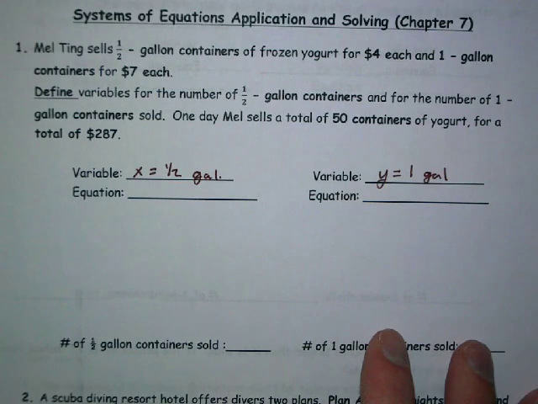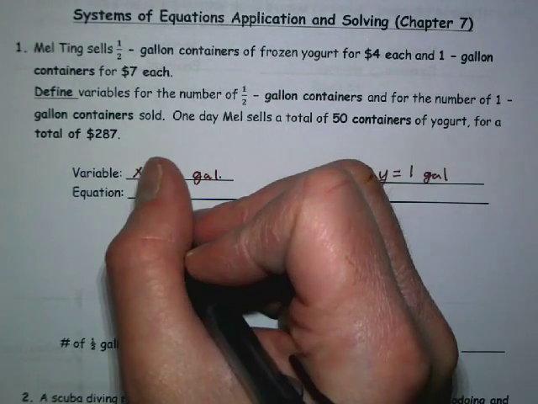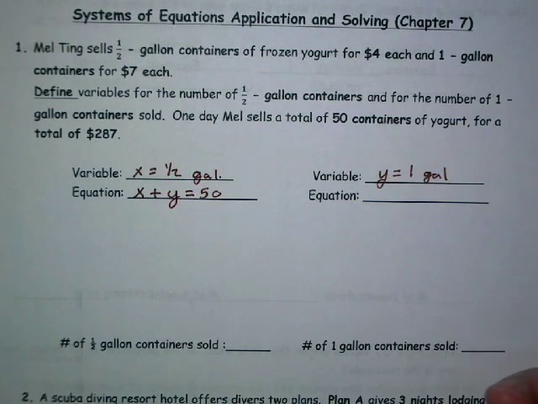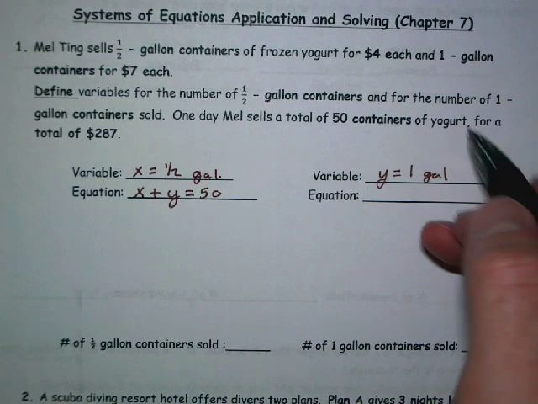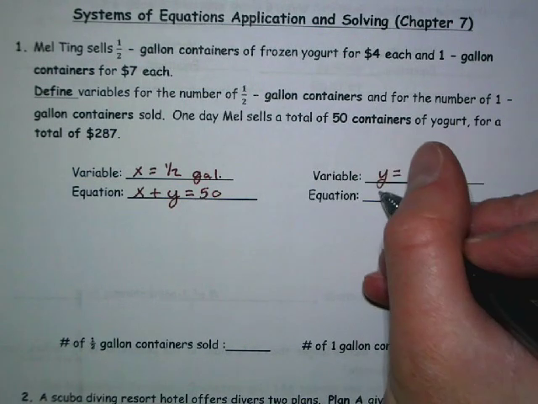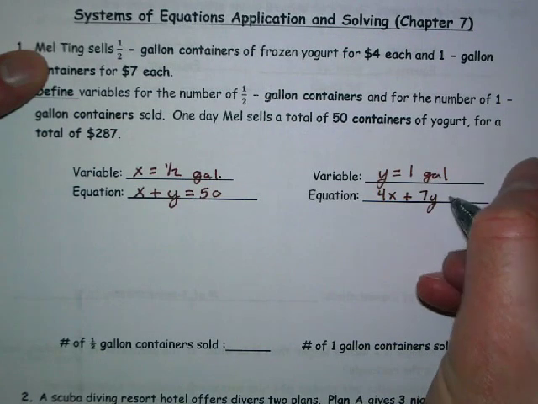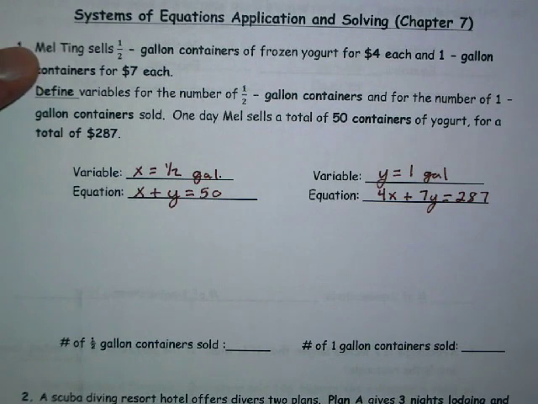So it says one day Mel sells a total of 50 containers of yogurt for a total of $287. Well, first equation, just based off the 50 total containers, we could write X plus Y equals 50. So there's our total containers. And the second one is what I like to call your money equation. All the money numbers go together. So half gallons are 4 each, so 4x. 1 gallons are 7 each, so plus 7y equals $287. So there's our system. This one sets up well for elimination. They're both in standard form.